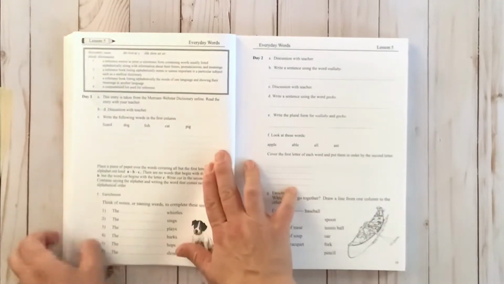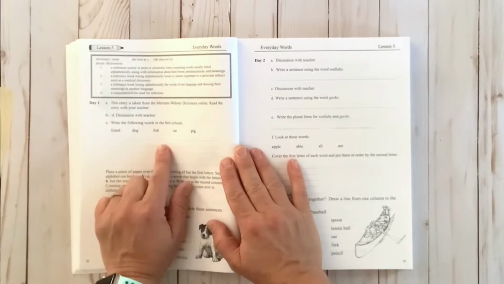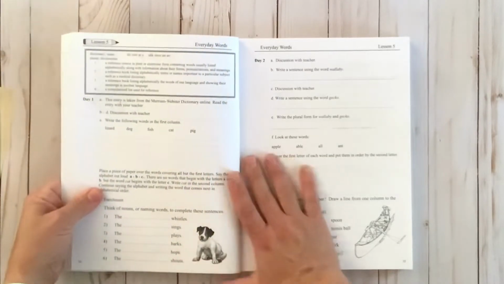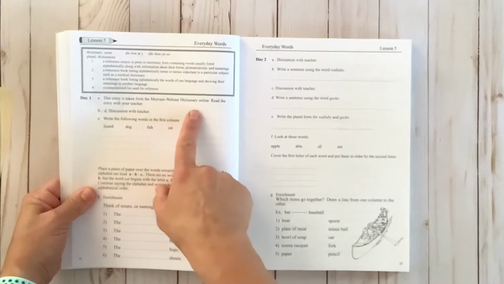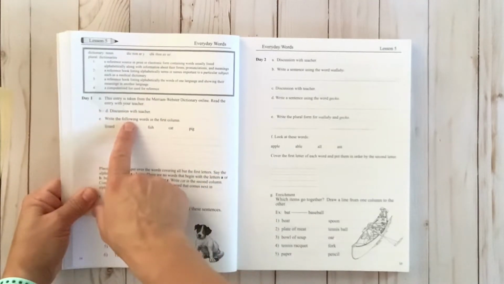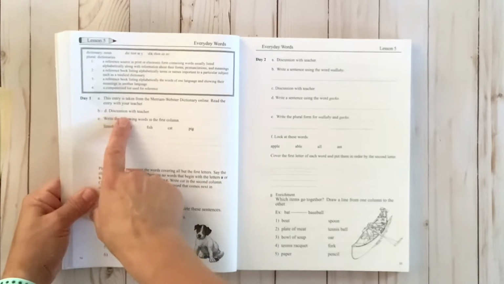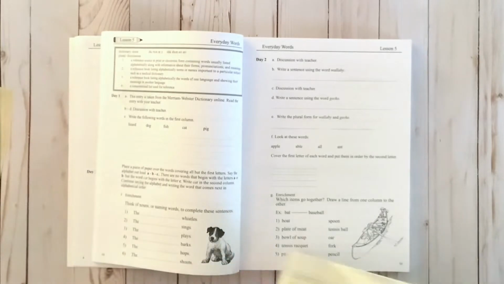And here on lesson 5, day 1, it talks about how to use a dictionary. And it tells you specifically, the entry is taken from Merriam-Webster Dictionary online. Read the entry with your teacher. And then you're going to discuss B through D, discussion with the teacher. And I'm going to grab the teacher book so you can see what that looks like as well.